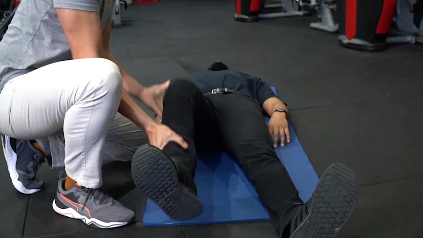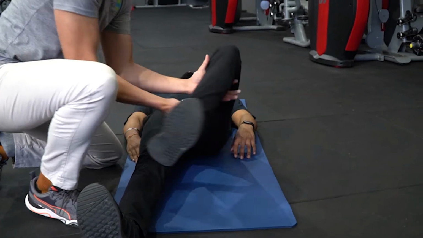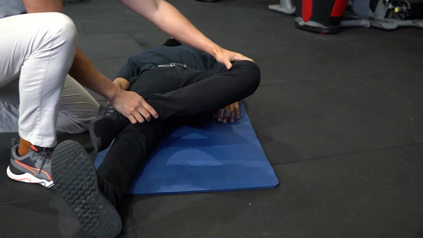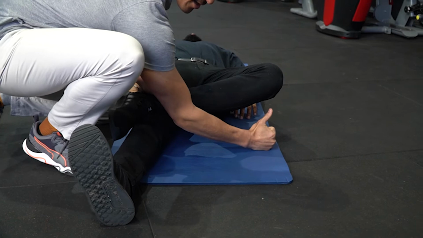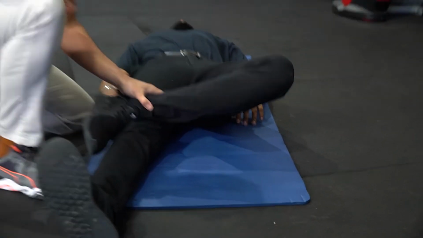You can then compare that to the other side, same thing, bend your knee, and that movement, Faber, gives us an idea of Avi's hip range.